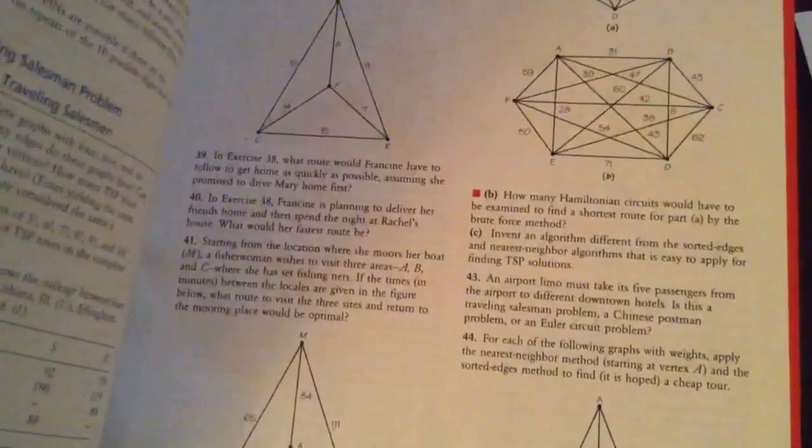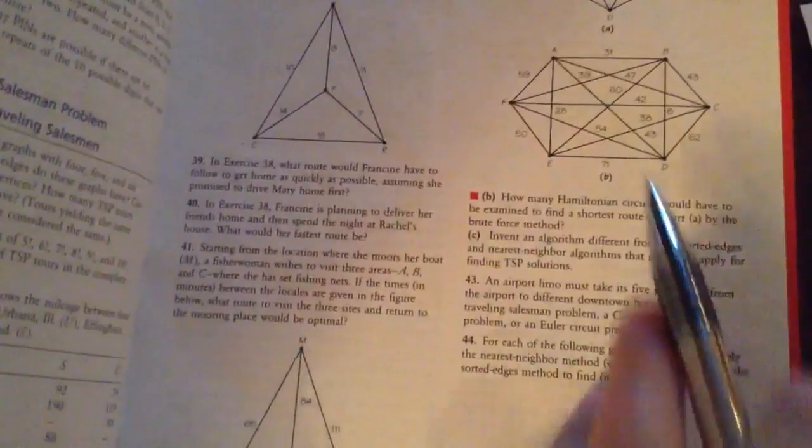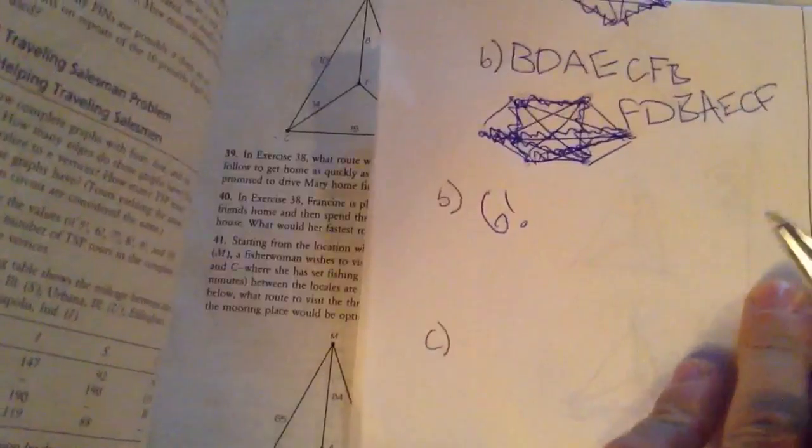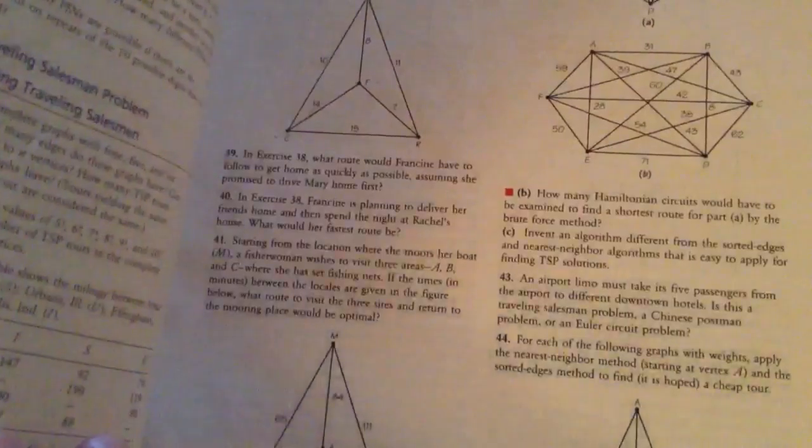Part B, how many Hamilton circuits would have to be examined to find by the brute force method the actual answer? Well, this is going to be 6 factorial because there are 6 vertices, which is crazy. We wouldn't examine them all. Invent an algorithm. Oh, and I asked you to skip that because I think it's a dumb question.